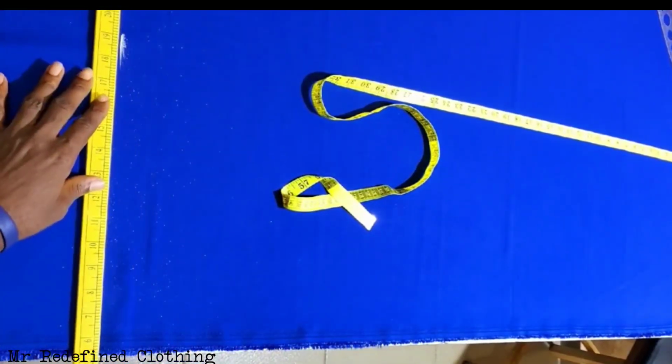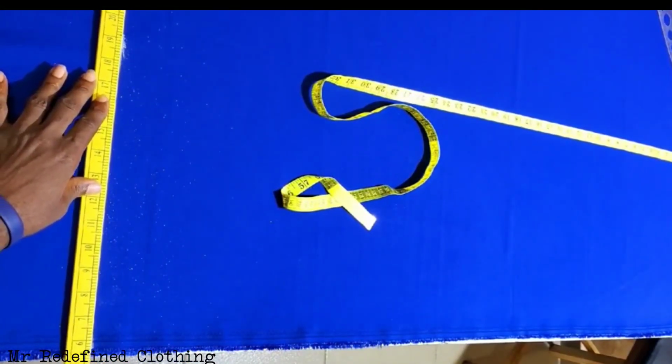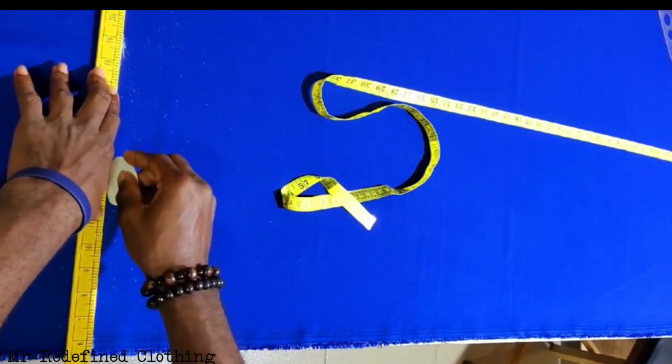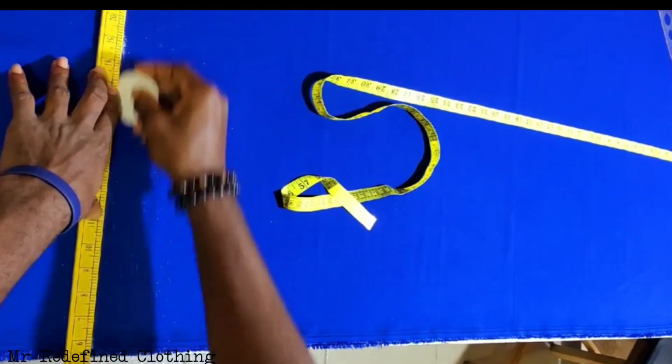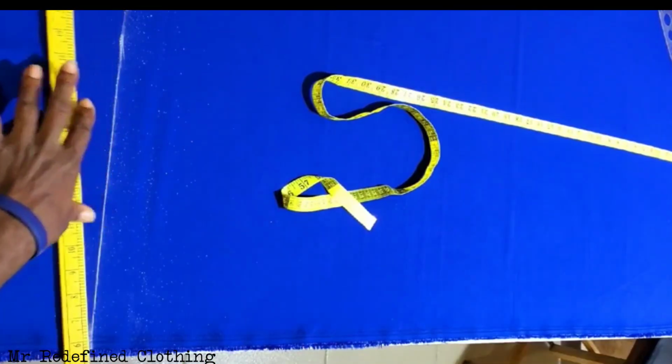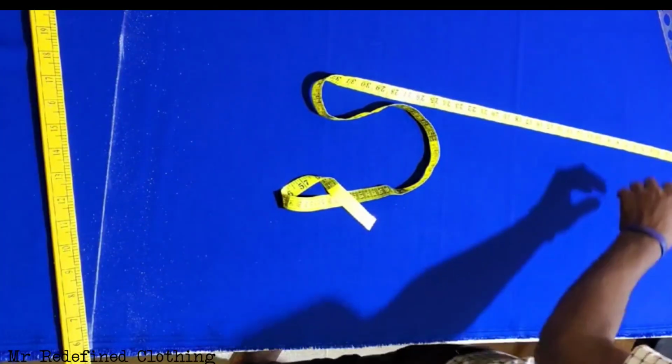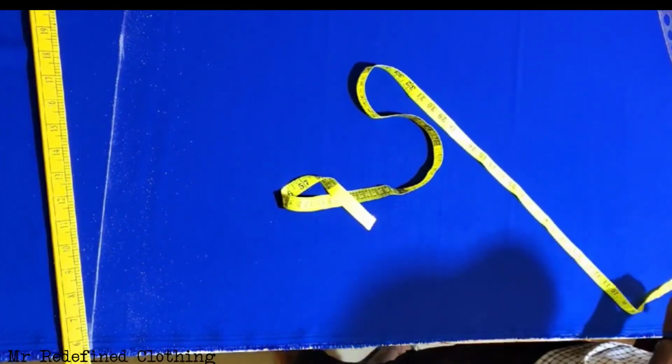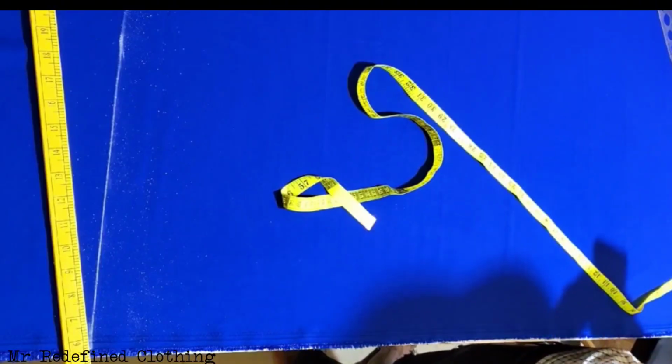So I am trying to join the hem allowance together with the length of the trouser, but usually I mark it out on its own. So this is also another method in order to enable us to understand or see how things can be done from different perspectives. Now the next thing to do here is to get my crotch.